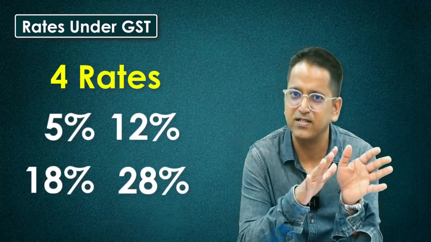So in today's class, what we will study is rates under GST. How many rates are there in GST? Primarily there are 4 rates: 5, 12, 18, 28. 5%, 12%, 18% and 28%.